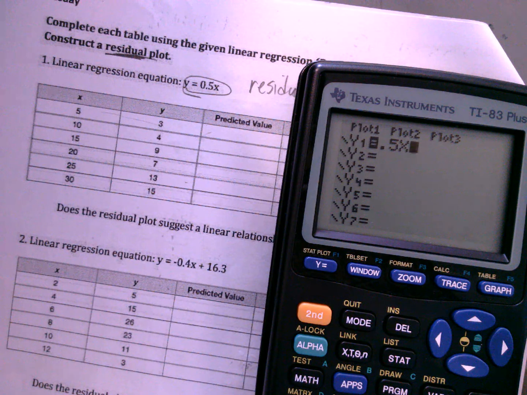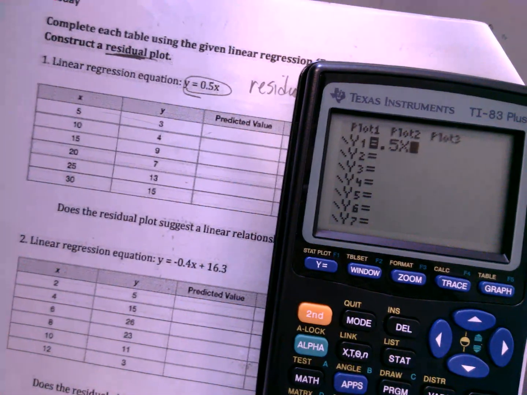What you looking for? You got it? Wait. 0.5, put 0.5 and x.